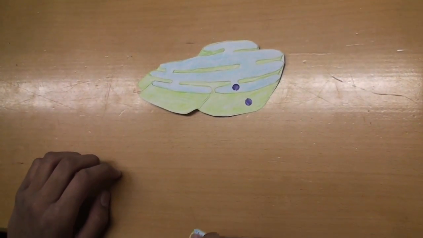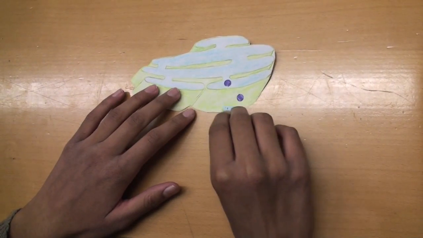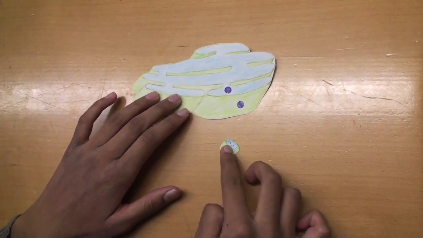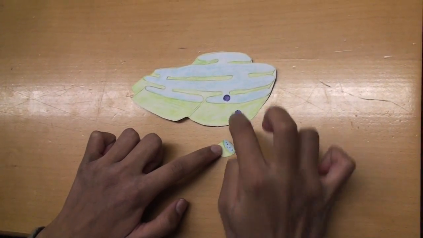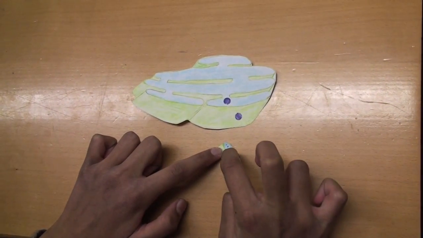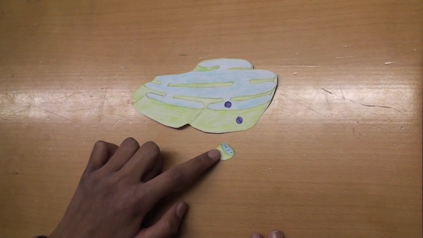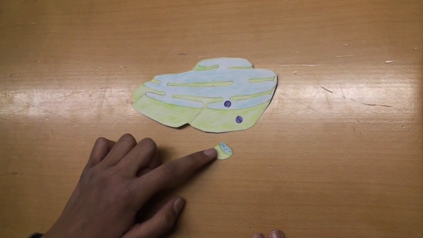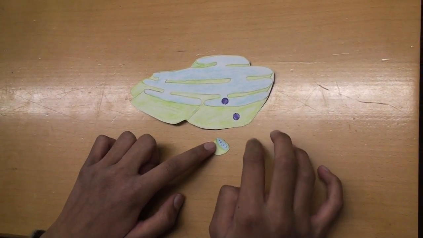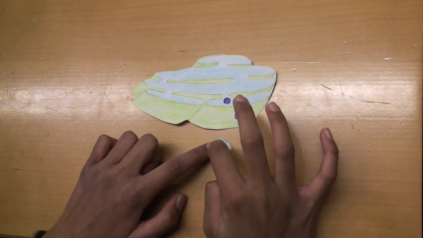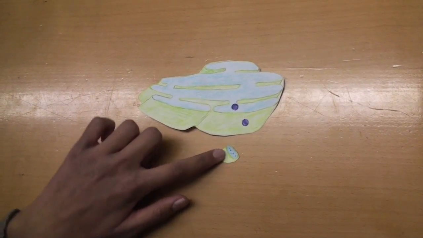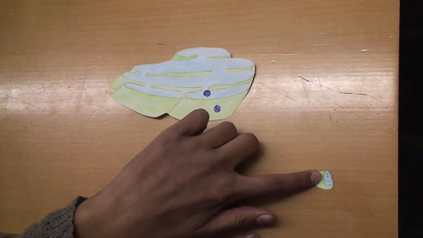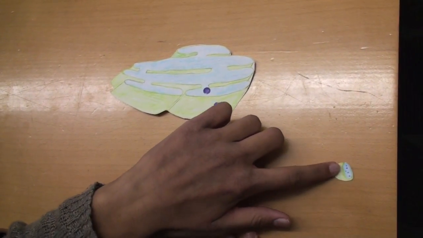A vesicle forms by budding off a piece of the ER. A part of the ER membrane becomes the vesicle membrane, and the respective piece of the lumen of the ER becomes the inside of the vesicle. Therefore, the proteins in the ER membrane become proteins in the vesicle membrane, and the proteins in the lumen of the ER are inside the vesicle. After a vesicle is formed, it moves to the cis side of the Golgi apparatus, which is the side closest to the ER.